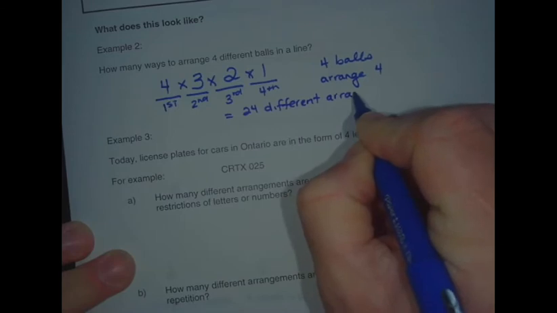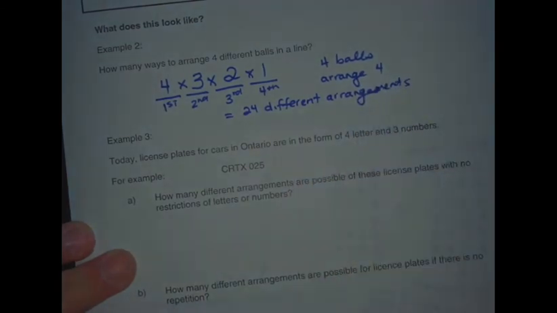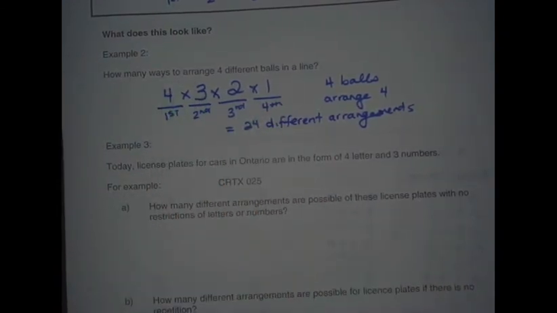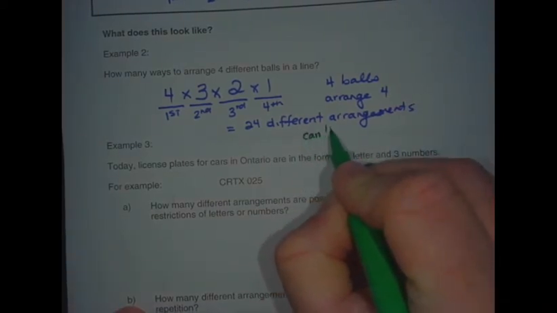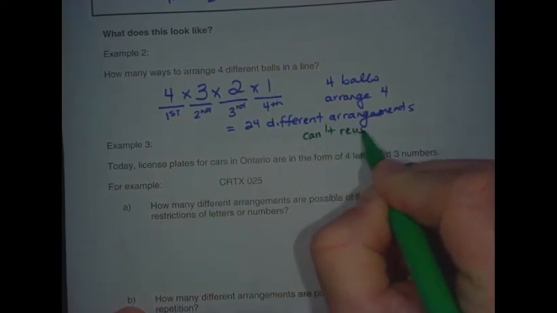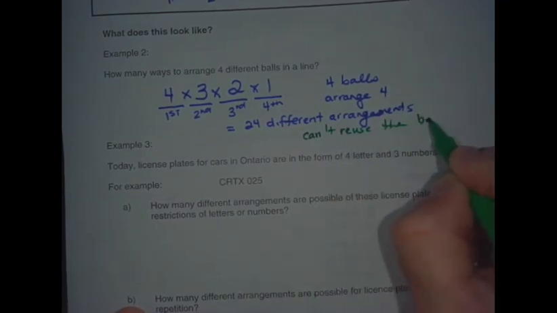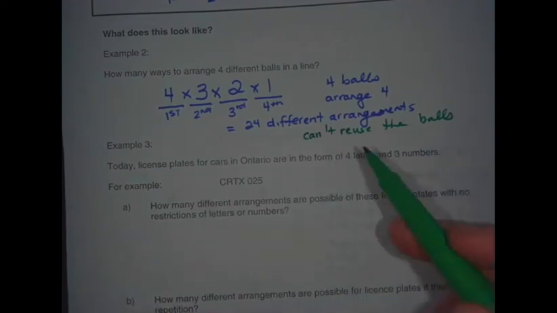So very similar to the ABC that I have at the front. In this example, we cannot reuse any of those when they've already been chosen. So I can't reuse any of them because they've already been chosen, they have to be there.